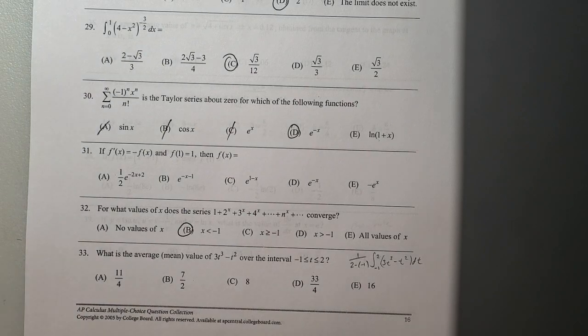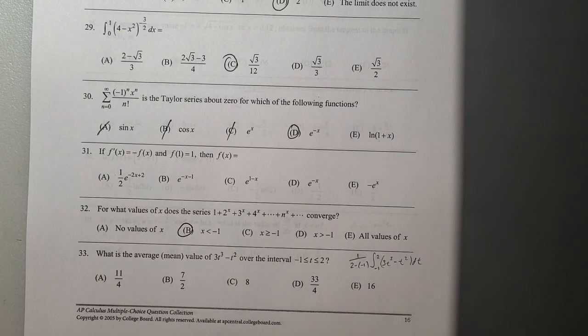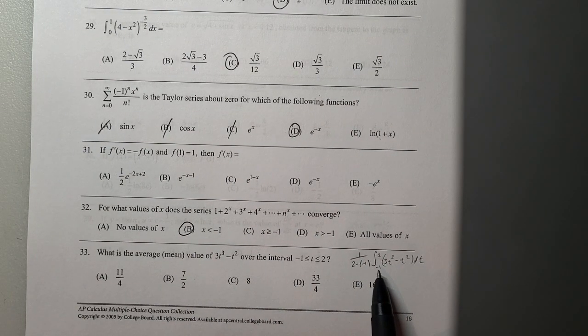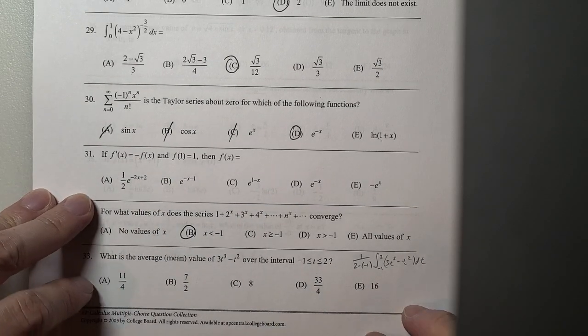Let me confirm one more time with the key that that is the answer. 32B, yes. This one I did in the AB video. Average value, very easy. It's 1 over the interval, integral from the endpoints of the interval of the function. As simple as that.